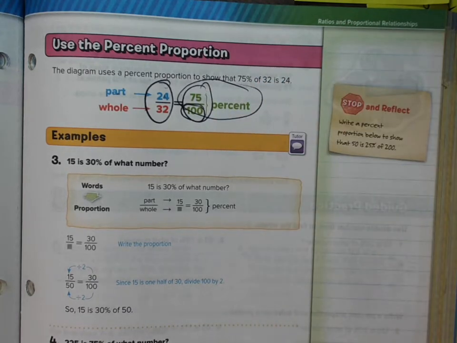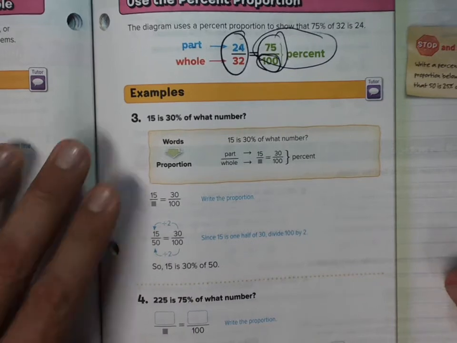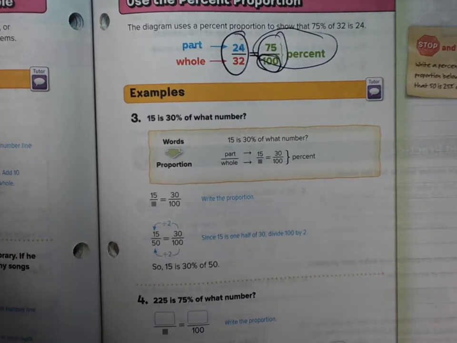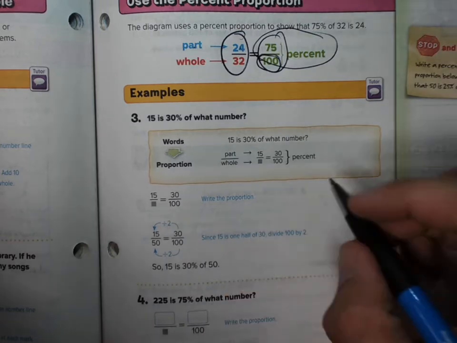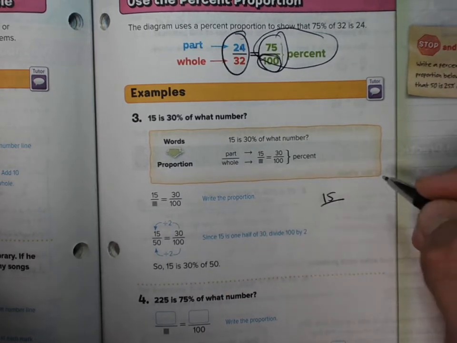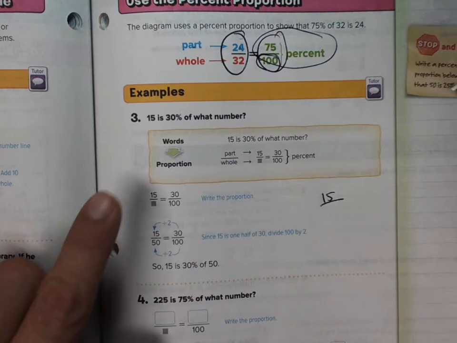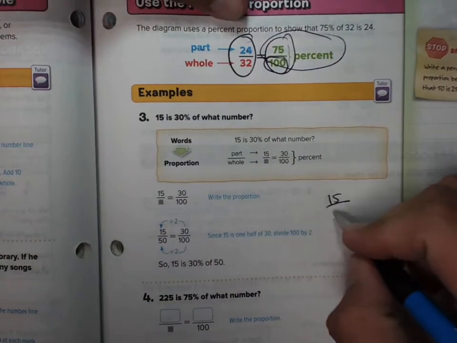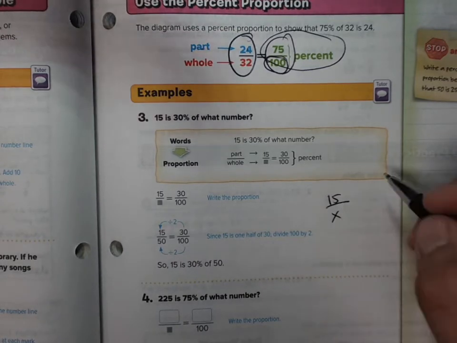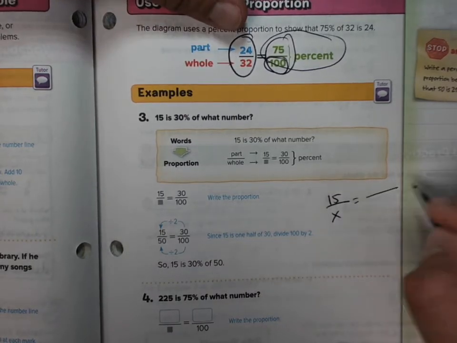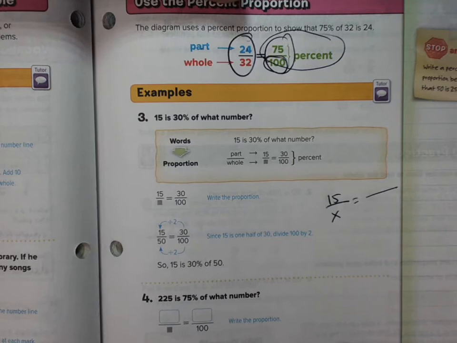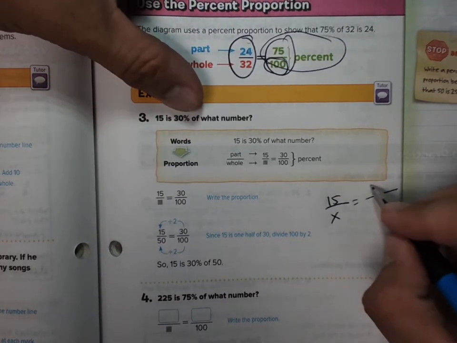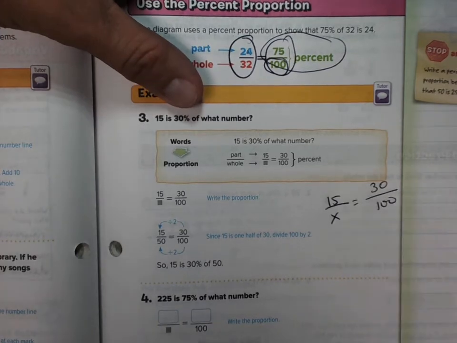So let's work one of these out. Example number 3: 15 is 30% of what number? I know that 15 is our part, because if 15 is 30% of a number, we know that number is going to be bigger. So I'm just going to put an X. You don't have to put anything, you can leave it blank like they did. I always use variables because for future algebra, it's a lot easier to get used to now. Now, 30% would go 30 over 100.